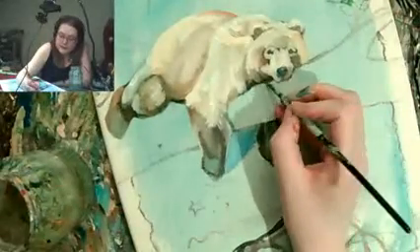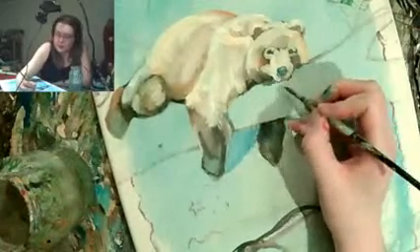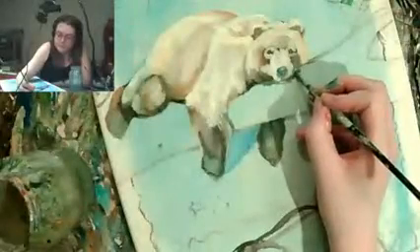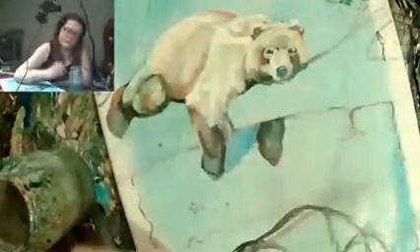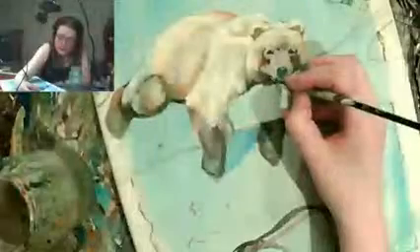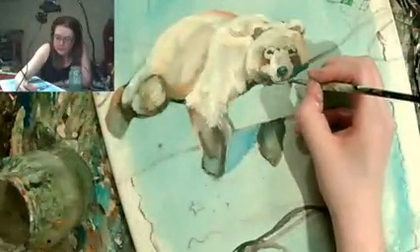Okay, let's add a bit more face underneath his mouth. And then we're just gonna hint at a bit of a mouth going on there.